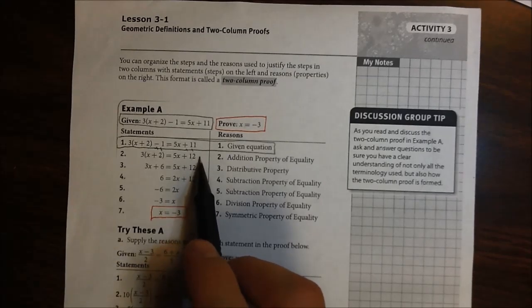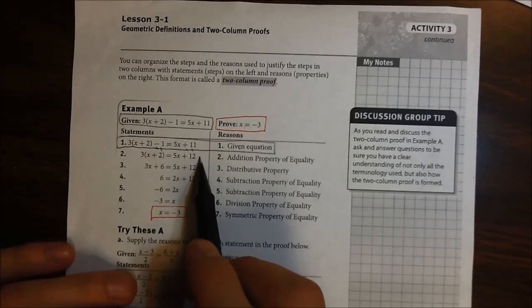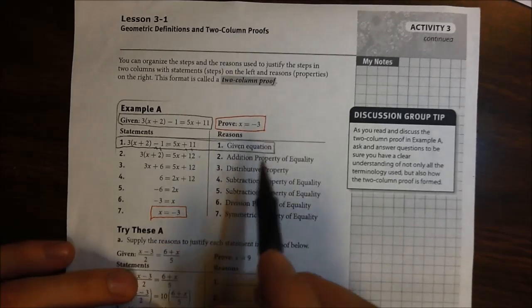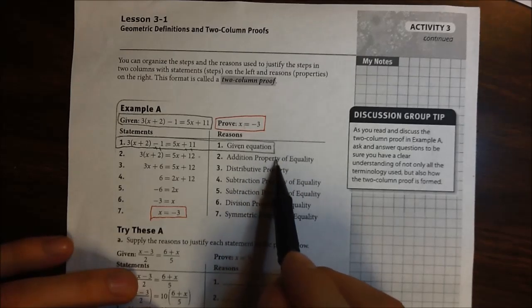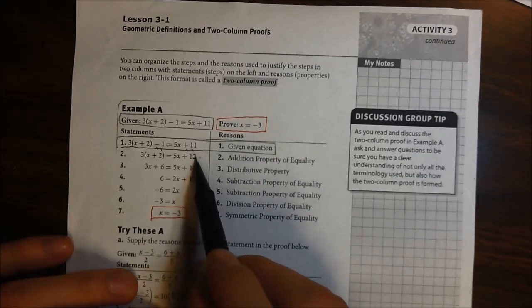Well, they just added 1 on both sides of the equation. Well, what allows them to add whatever they want on both sides of the equation and it still be a true statement? How do we know that? Well, it's the addition property of equality. And we don't need to prove this property. We know it's true. We know it works. So what did they do after that?